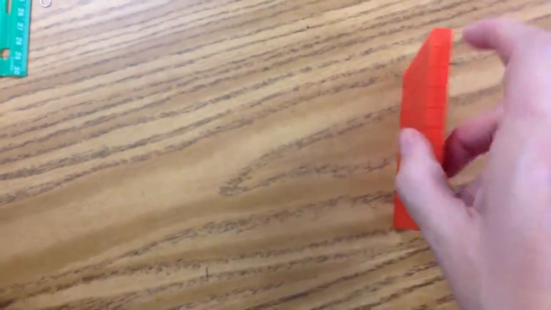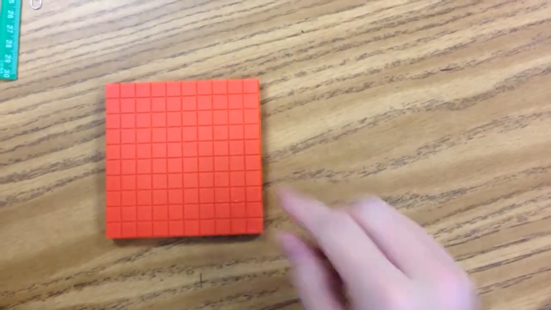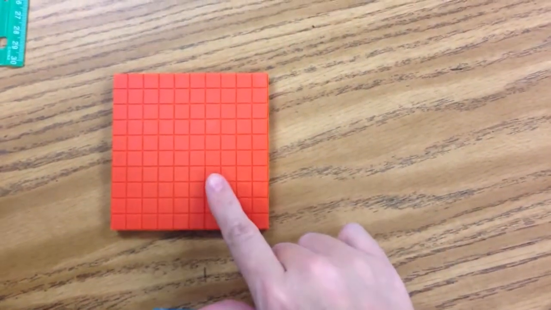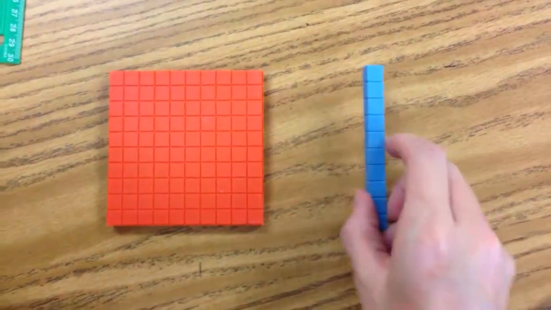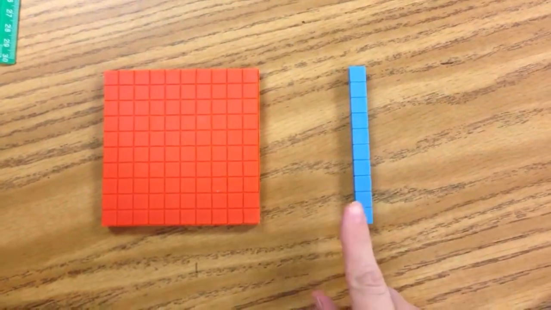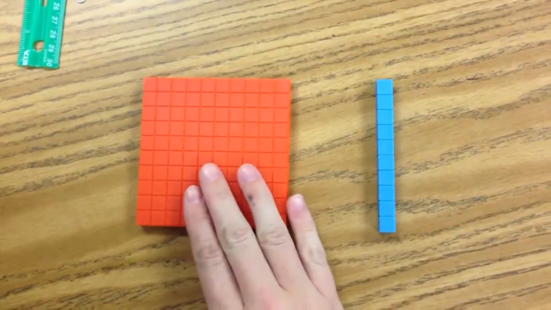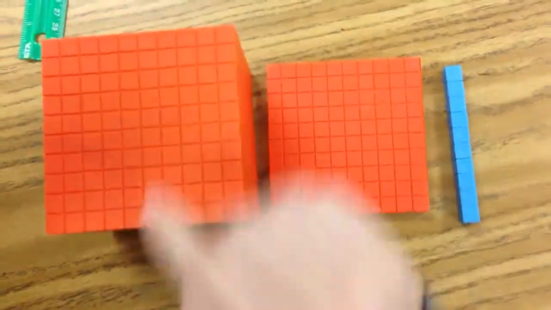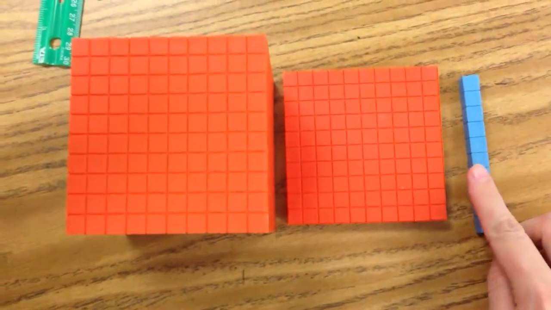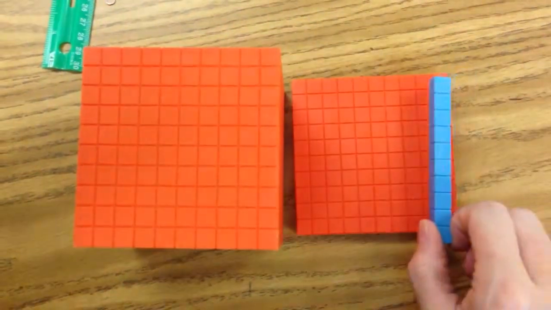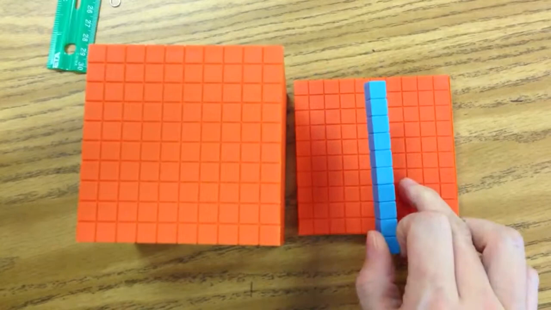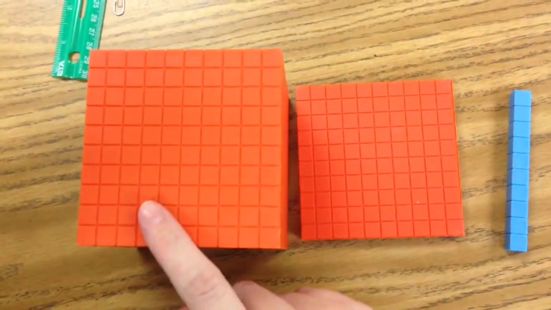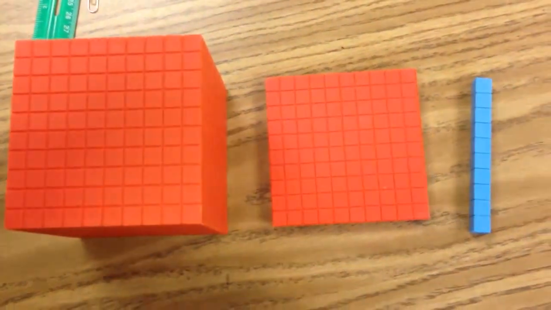With that same idea in mind, if the large 1,000s cube is still our one whole, and this piece becomes our 1/10, this piece then represents 1/100th of the 1,000s cube, because it would take 10 of these long pieces to equal 1/10, and it would take 100 of those to equal the thousands.